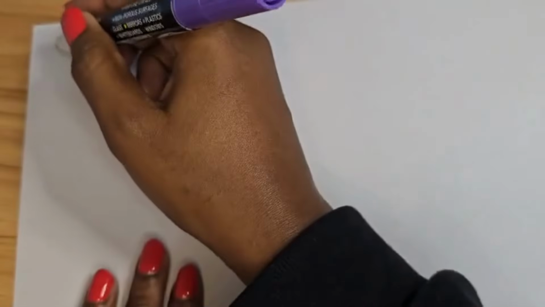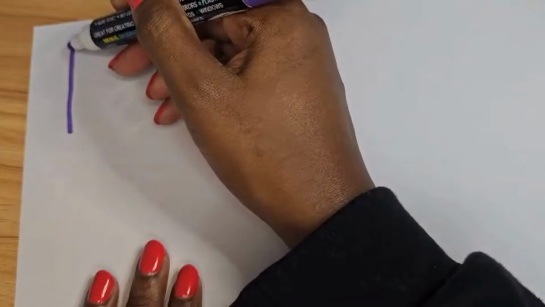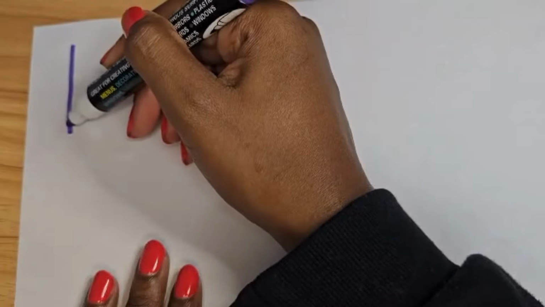So first we have 1. We're gonna say 1 plus 1. We're gonna write our 1. We start at the top and we go to the bottom. Okay, and that is our 1. Top all the way to the bottom. And then we are going to say plus, and this is the sign for plus.